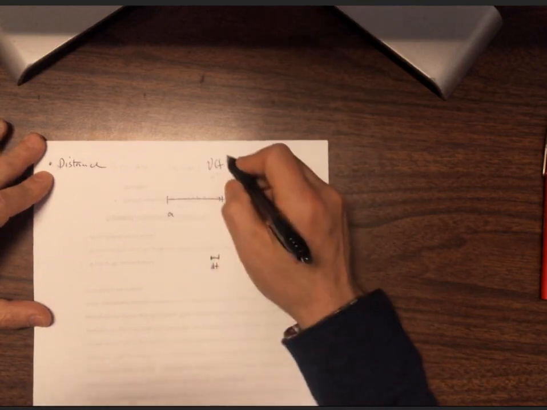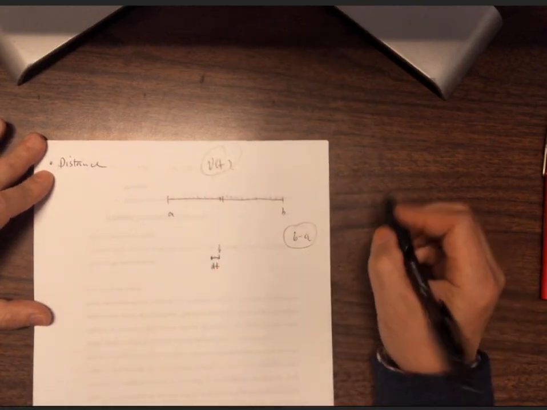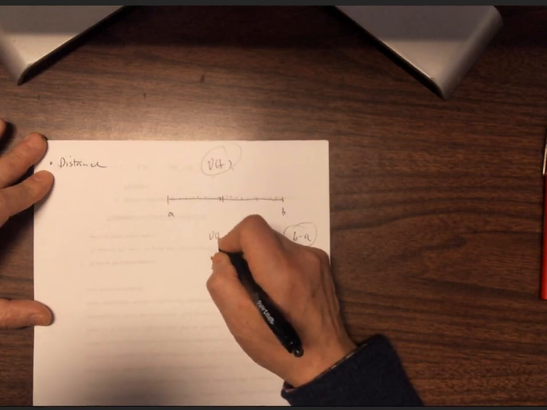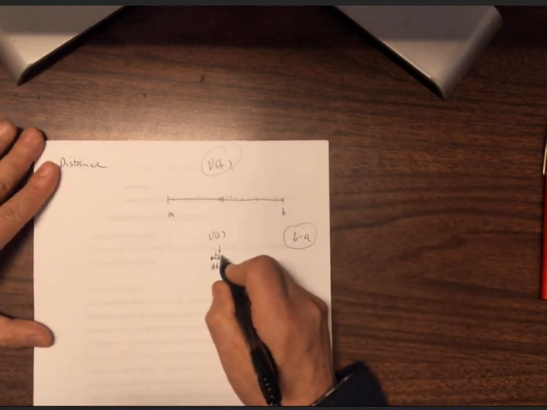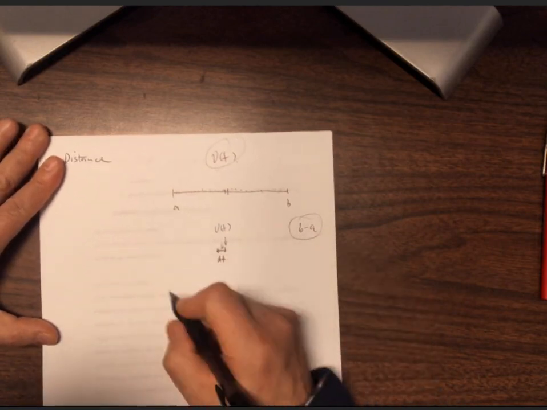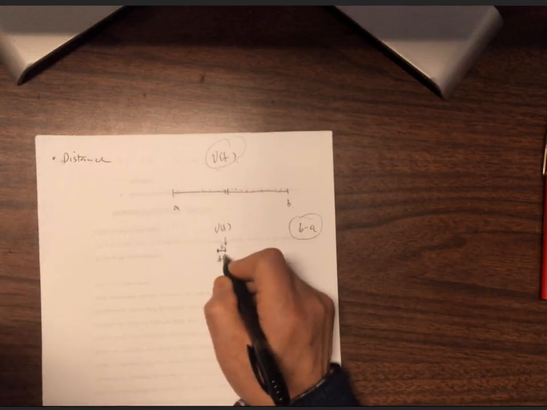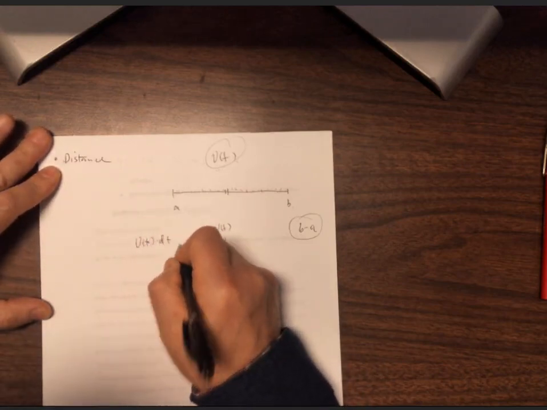For this reason, we can evaluate the velocity at the right endpoint of this time interval, or middle point, or any point, or generally say v of t. Pretty much all the same across this short time interval. Therefore, the distance traveled within this short interval will be v(t) times dt.